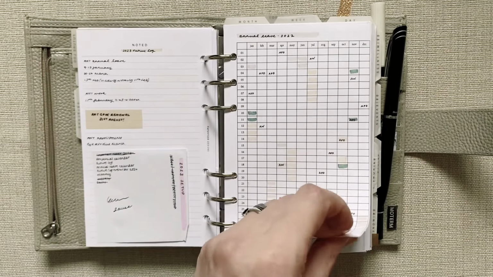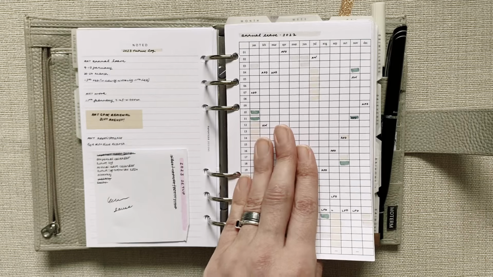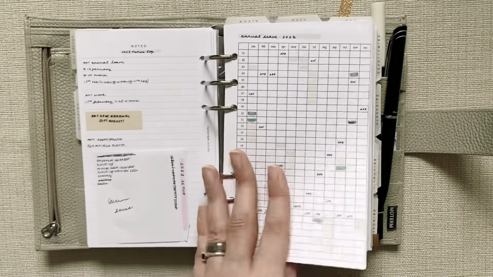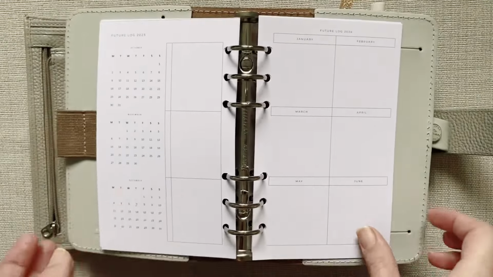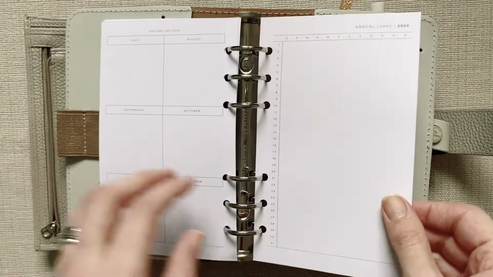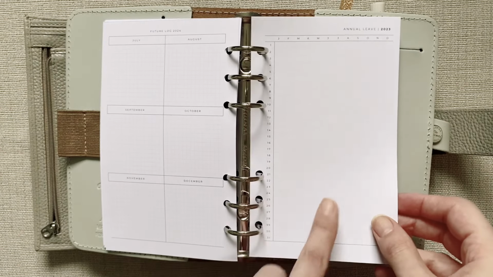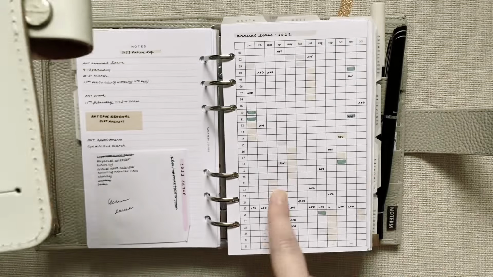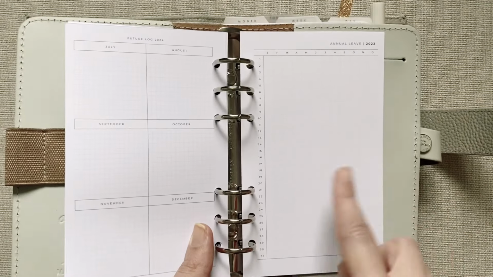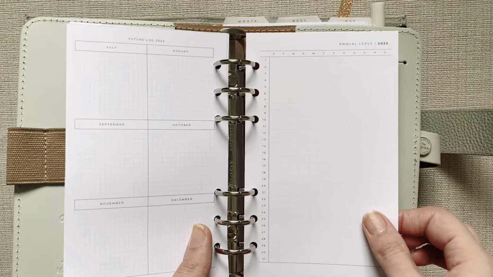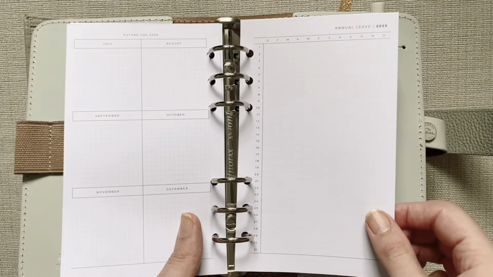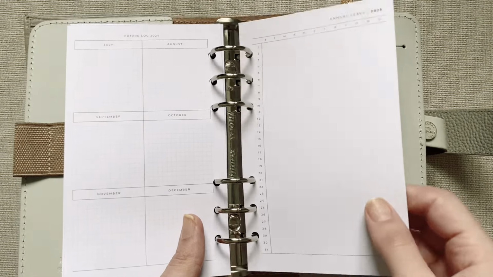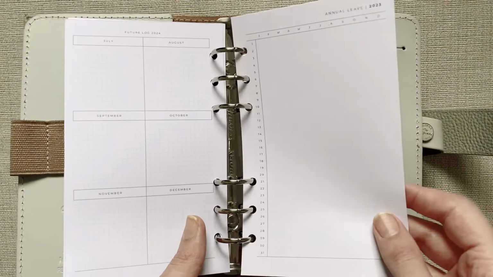And then the last thing in this section is an annual leave calendar, which is also really useful. So again, I've made my own on Microsoft Word, and it's just a simple grid, same as this, where I can just fill in the dates with a highlighter. For myself and my husband will be different colours on there. So they're all the sort of miscellaneous calendars.